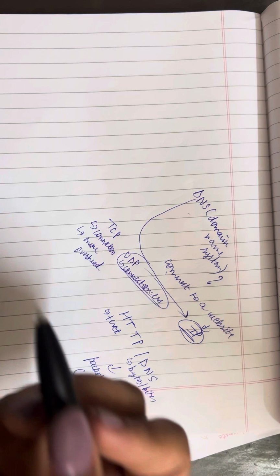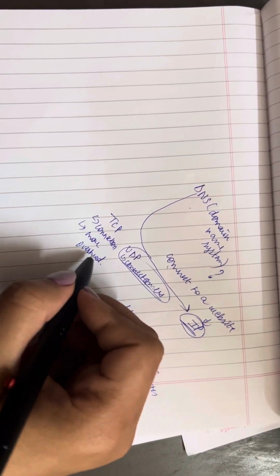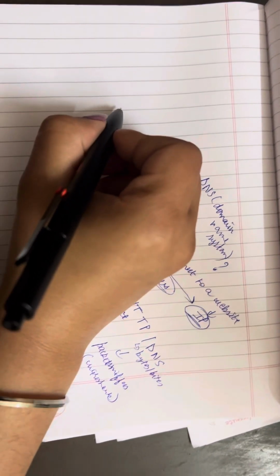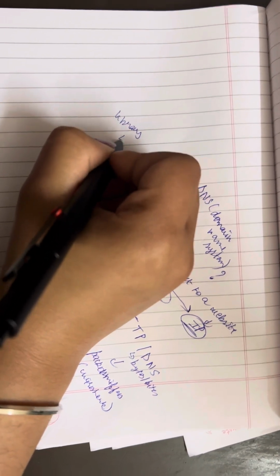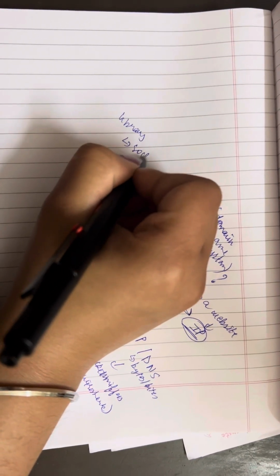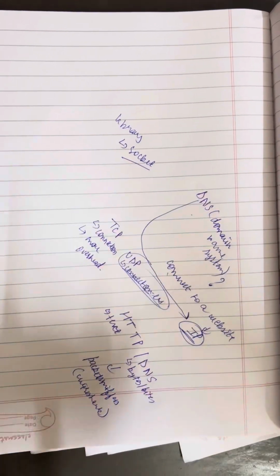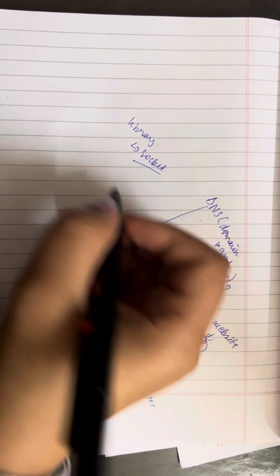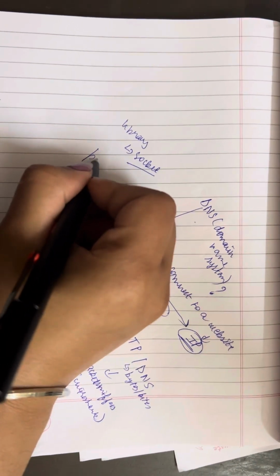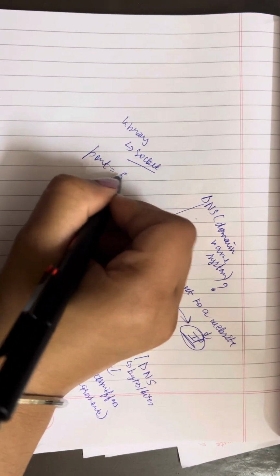Now some of the other important things. Let's talk about the library that we will be using. The library that we will be using for writing the code is the socket library. It has a lot of predefined functions that we'll be using in our code. Another thing is the port, which is 53.